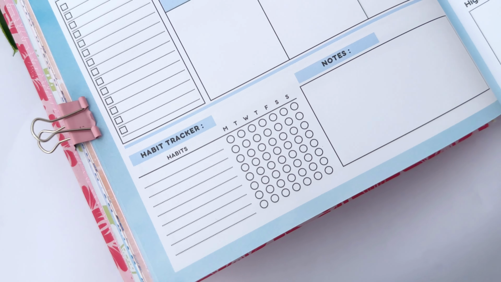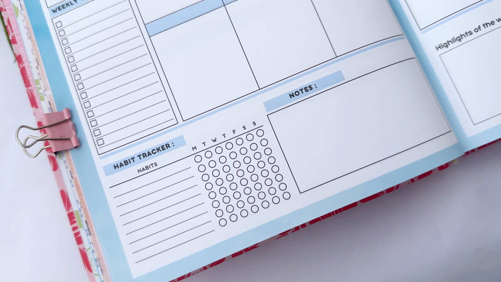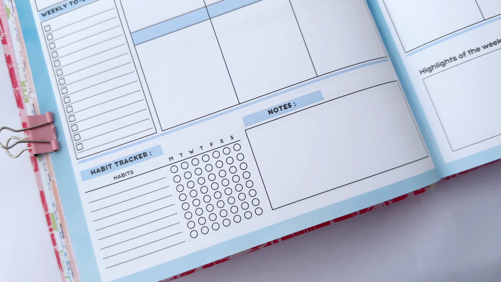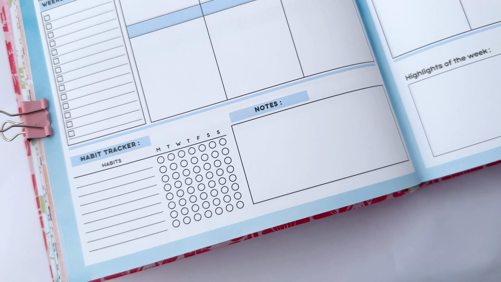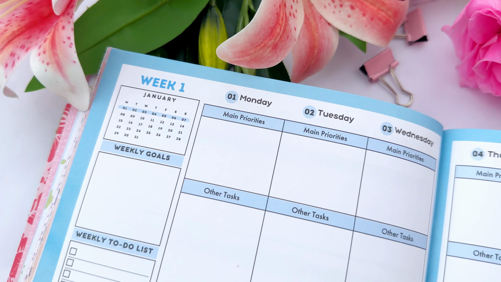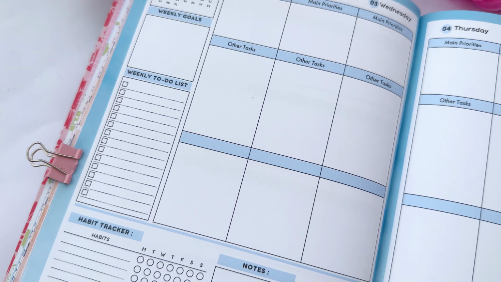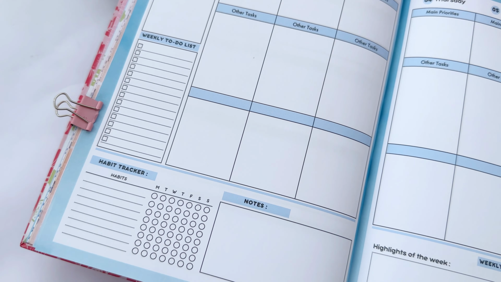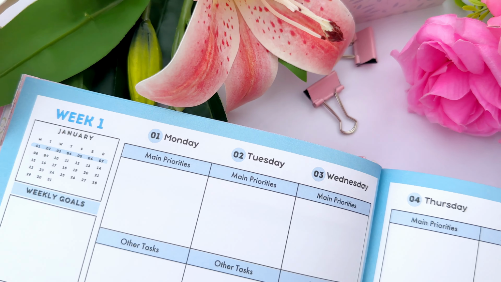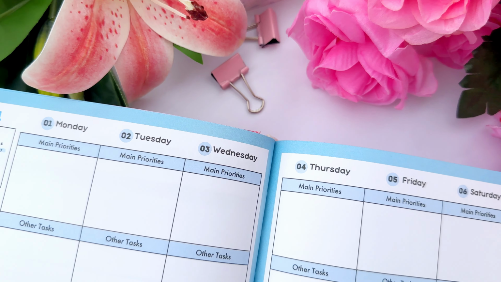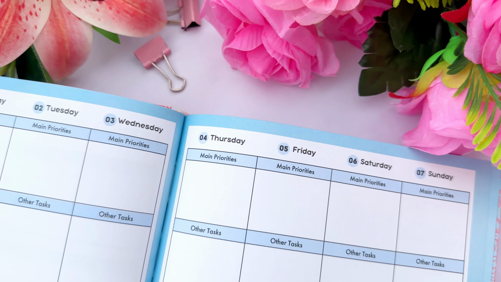Next to that, we have a notes section which you can use to brain dump stuff or just write down anything motivating that you want for that particular week. So for the week we have the vertical layout starting with main priorities for the day. So every single day you can write down your main priority. So that can be one single task or two tasks or top three tasks for the day, so that you are totally focused and prioritize those tasks for the day.